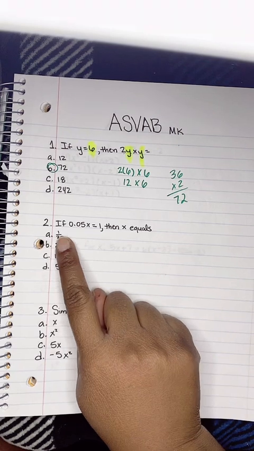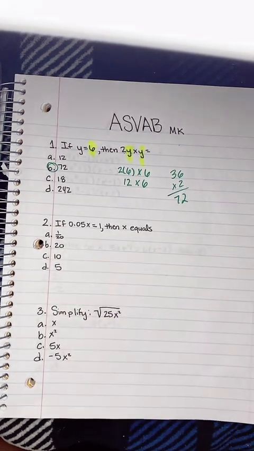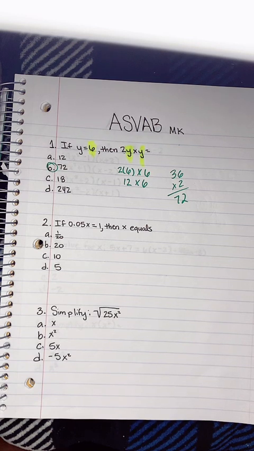So number 2, if 0.05x equals 1, then x equals... What do you guys get for number 2? Put it in the chat. What do you guys get? Can everybody take a second to double tap that screen for me?